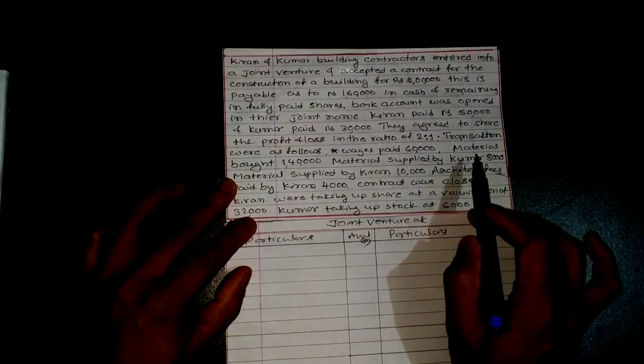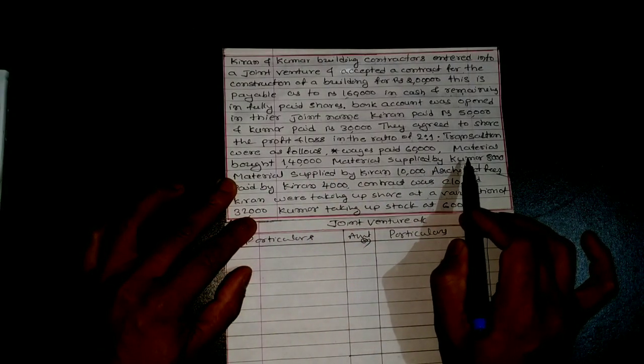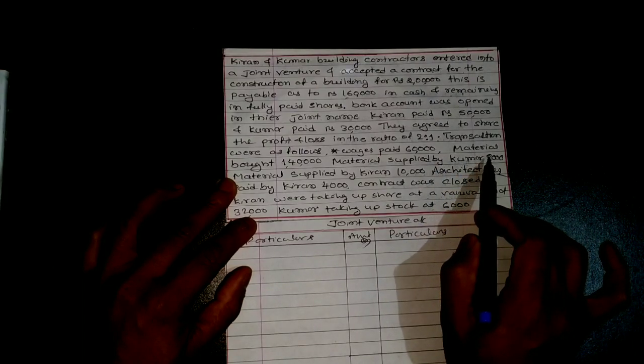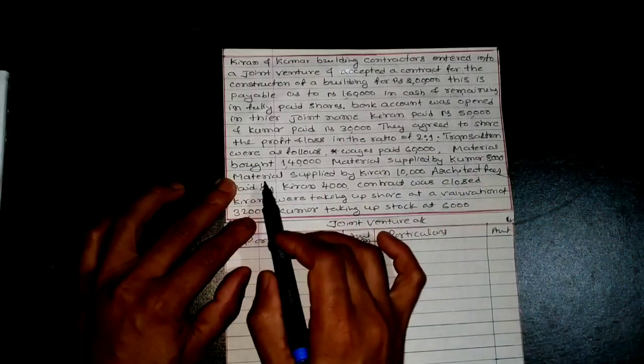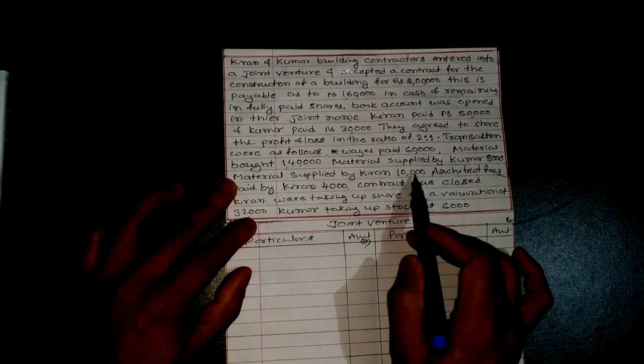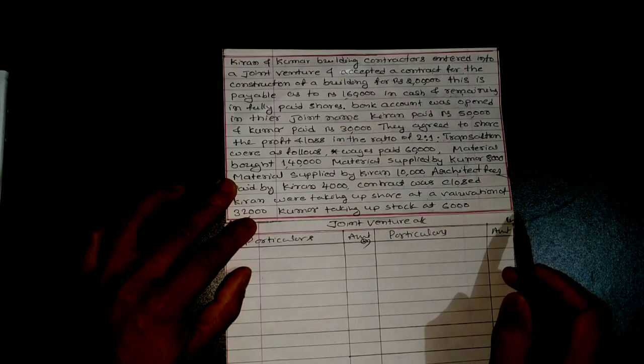Material supplied by Kumar. It is mentioned exactly. Kumar supplied material 88,000. So it is to Kumar's account, material supplied. Material supplied by Kiran 10,000. So it is supplied by Kiran, so to Kiran account. Next, architect fees paid by Kiran. It is paid by Kiran.